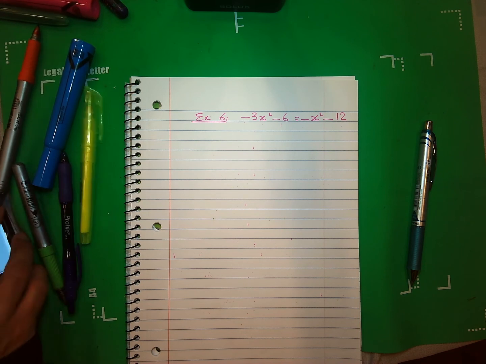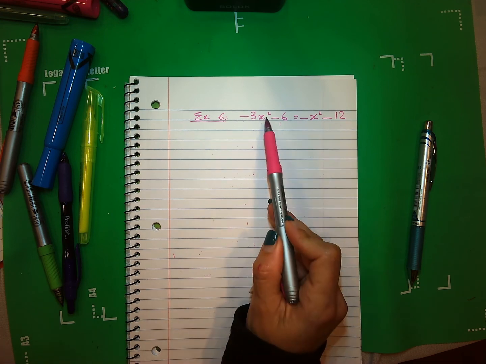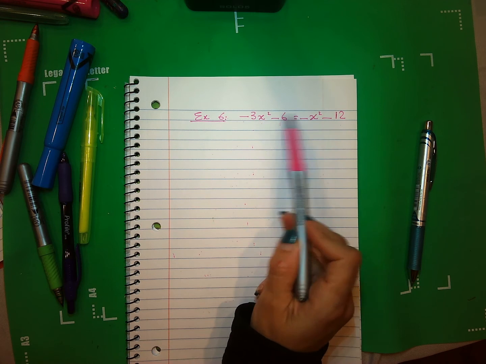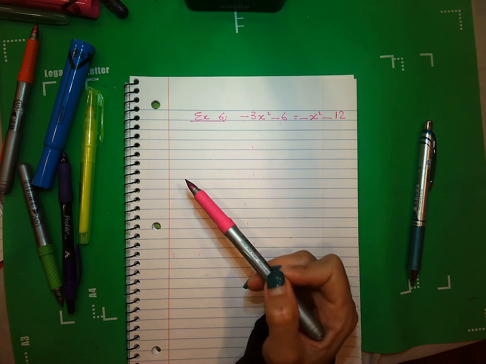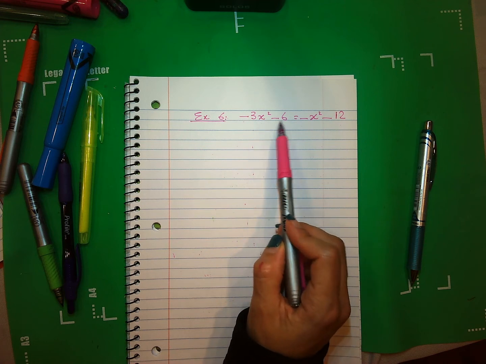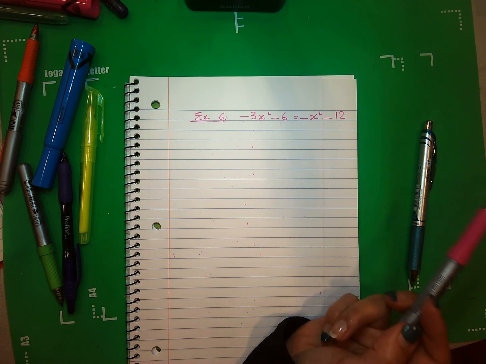This is going to be example 6 of how to solve the quadratic equation using the square root method. And here's a quick review. When we talk about quadratic equations, we're talking about equations where the highest exponent is to the second power. And in order for us to solve it using the square root method, it should not include any x's to the first power.